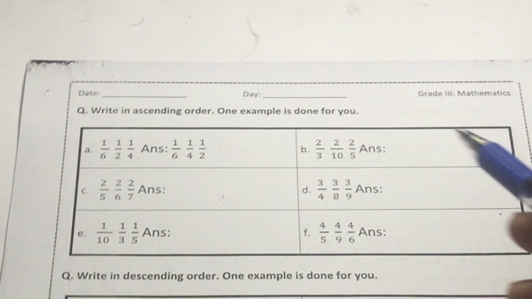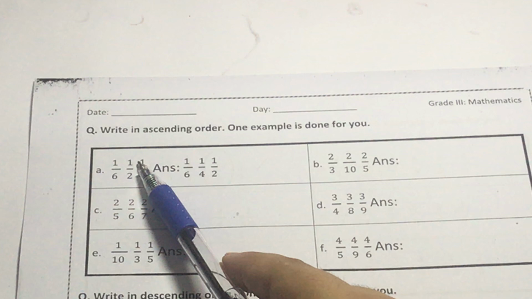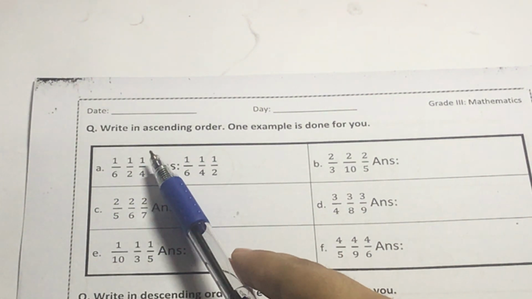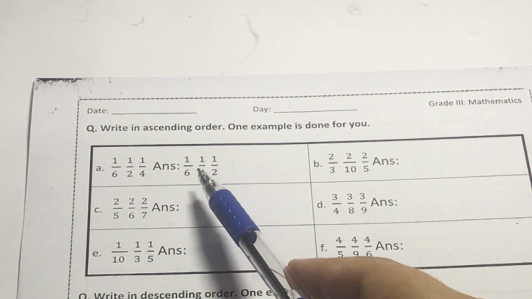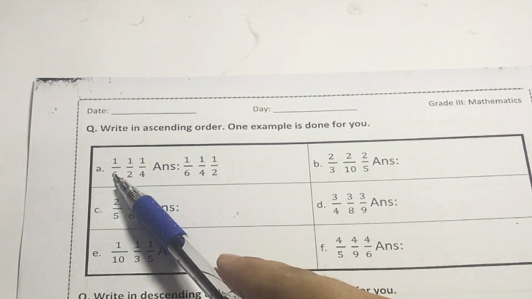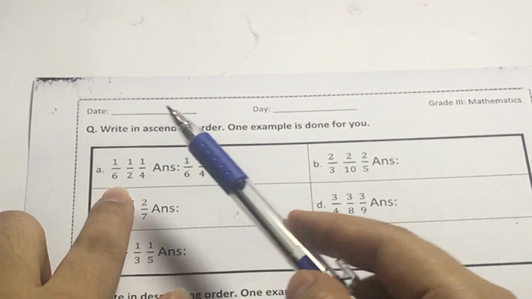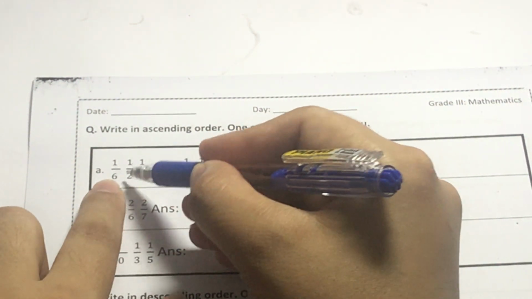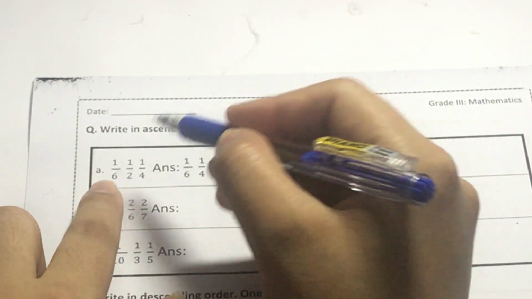Here you can see we have unlike fractions with same numerators, and when we have unlike fractions with same numerators, we will now see our denominators, right? We will see our denominators, and here it's the opposite case of unlike fractions. In these unlike fractions, the fraction with the greatest denominator will be the smallest one.